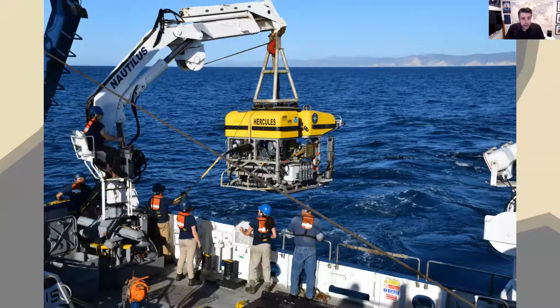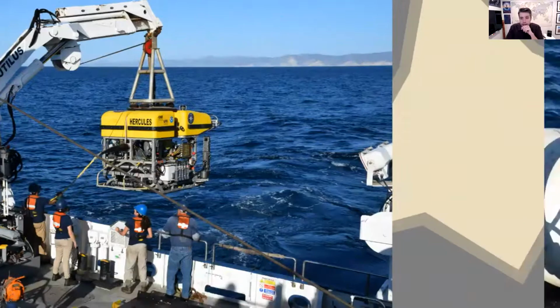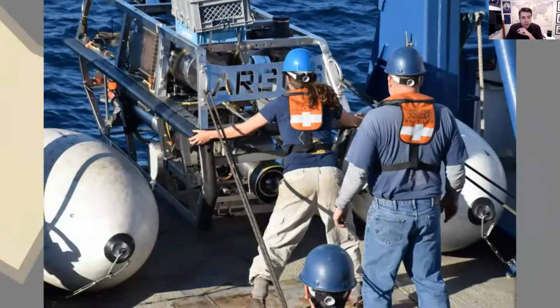And then there was our toys. This is Hercules, 5,000 pounds, millions of dollars, camera equipment, lights, sample collectors, you name it, and can be underwater for 40 hours or more at a time. This is another one of the ROVs, Argus, a bit more of a skeletal ROV, but can go to deeper depths.